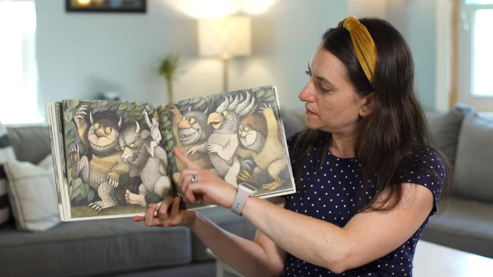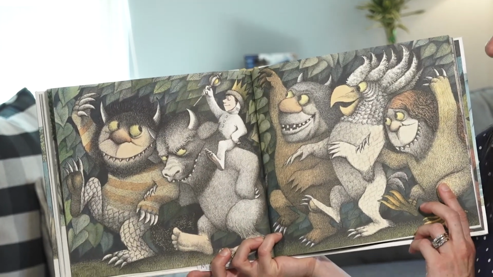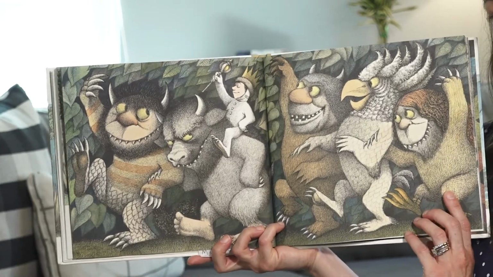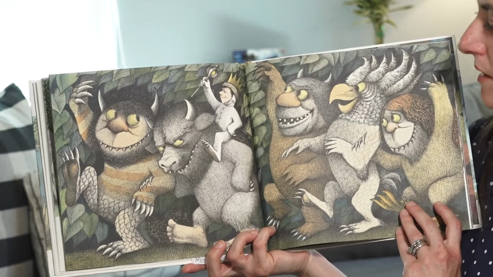And now as we look at this picture, how does this illustration show you that Max and the wild things are having fun together? What types of things do you see that let you know that they're having fun?